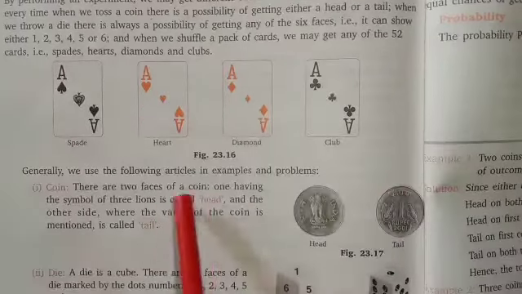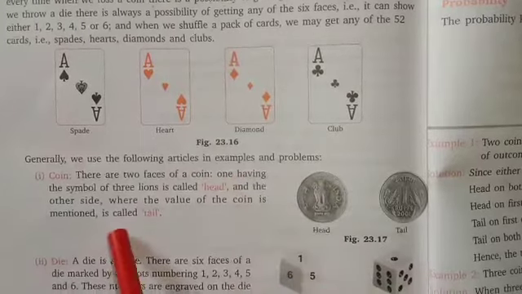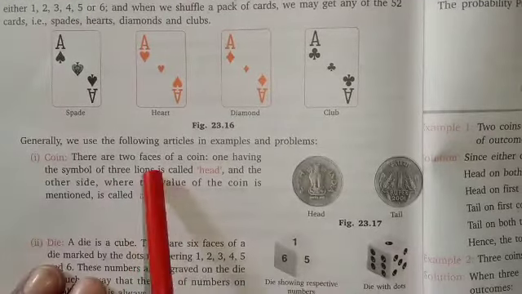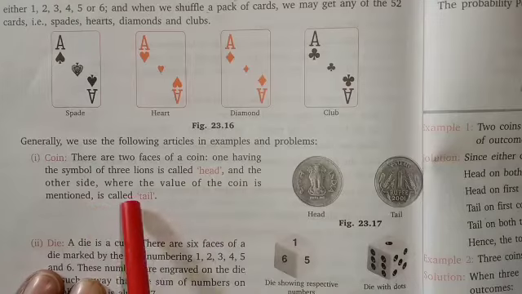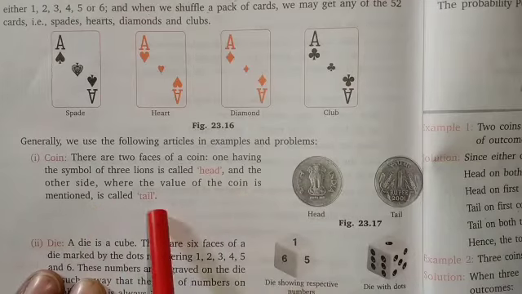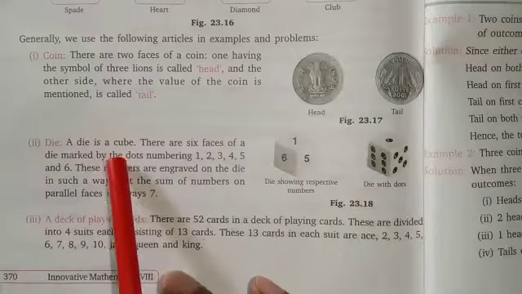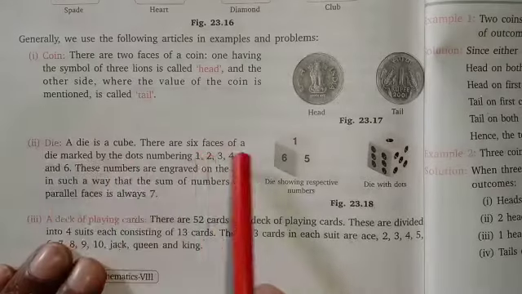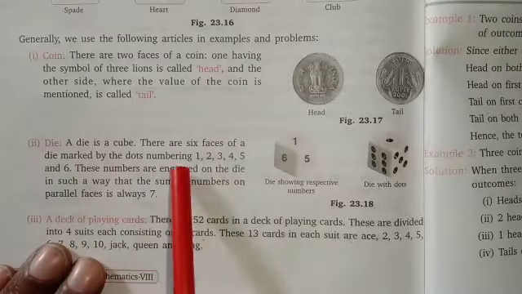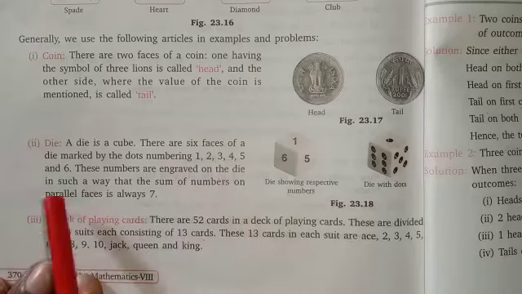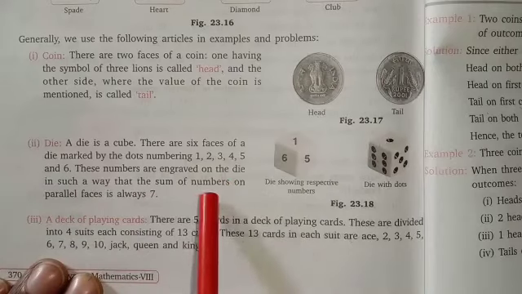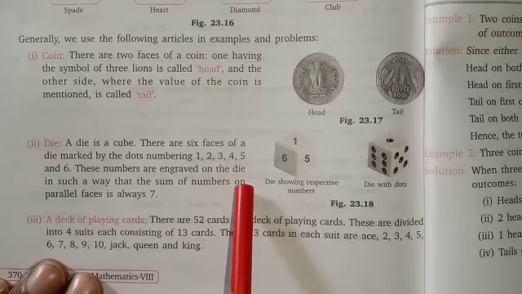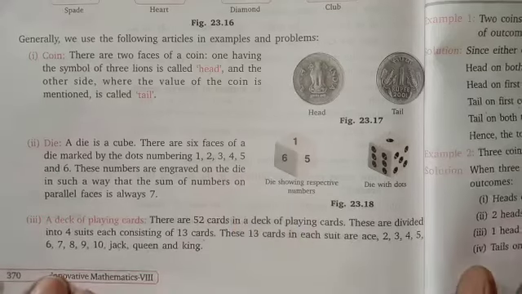Generally, we use the following articles in examples and problems. First one is the coin. There are two faces of a coin, one having the symbol of three lions, called head, and the other side where the value of the coin is mentioned, called tail. That means one side is head and one side tail. Let's come to the die. A die is a cube. There are six faces of a die marked by dots numbering 1, 2, 3, 4, 5, 6. These numbers are engraved on the die in such a way that the sum of the numbers on the parallel faces is always 7.